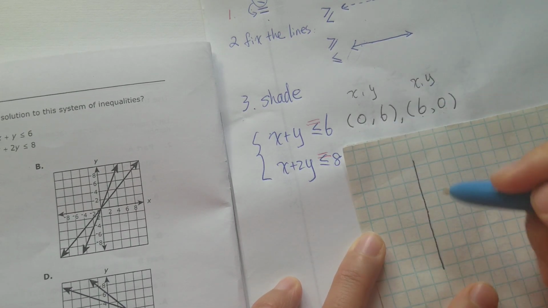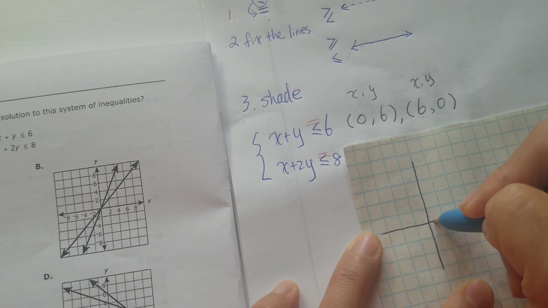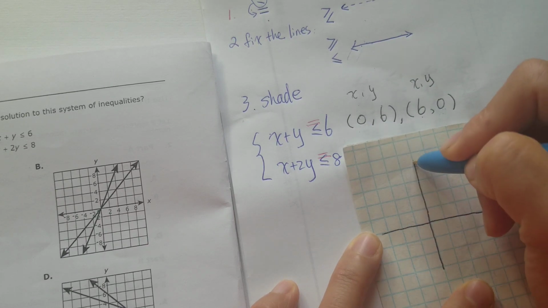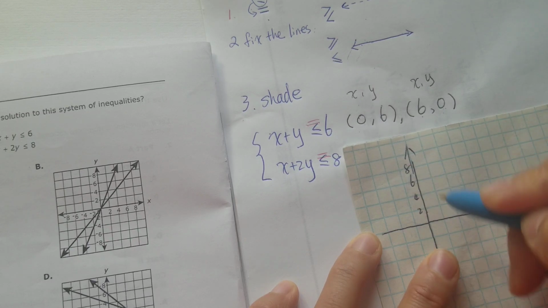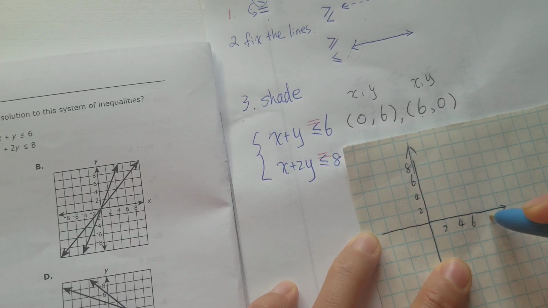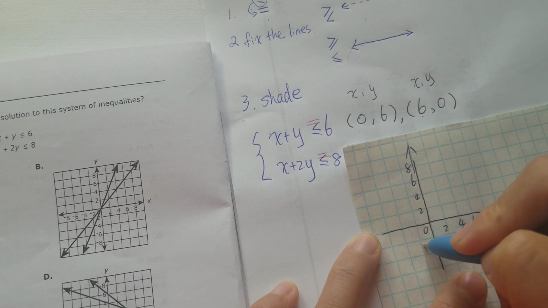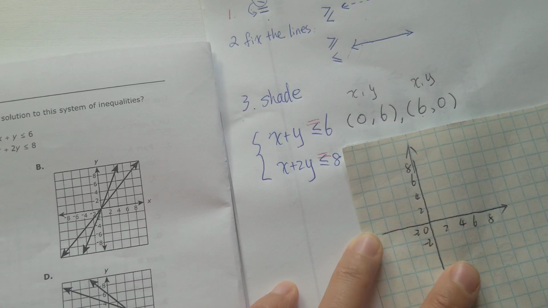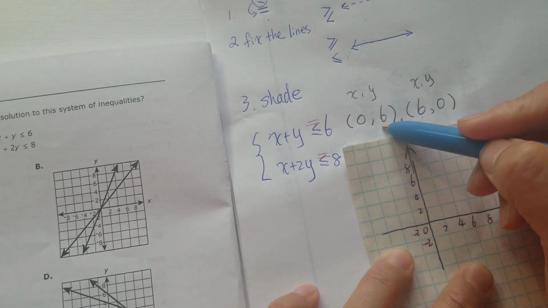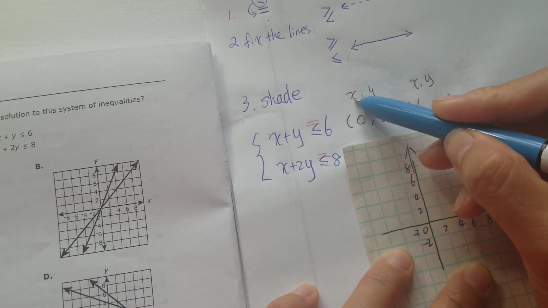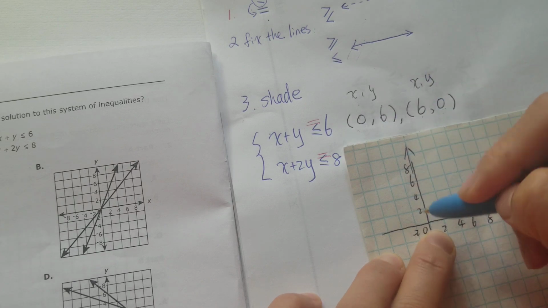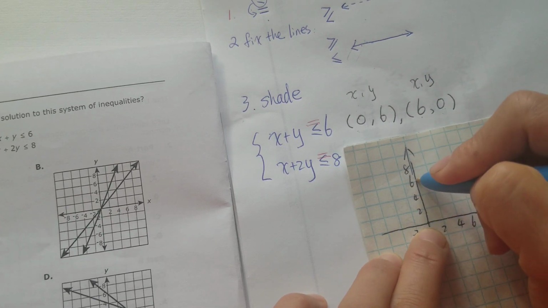Okay, now let's see when I have my xy coordinate grid. 0, comma 6 means x is 0, y is 6.